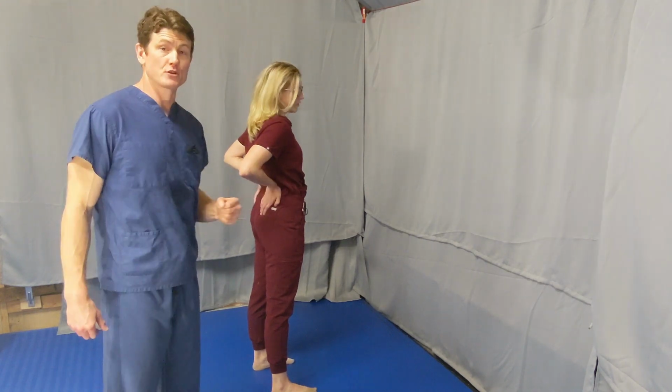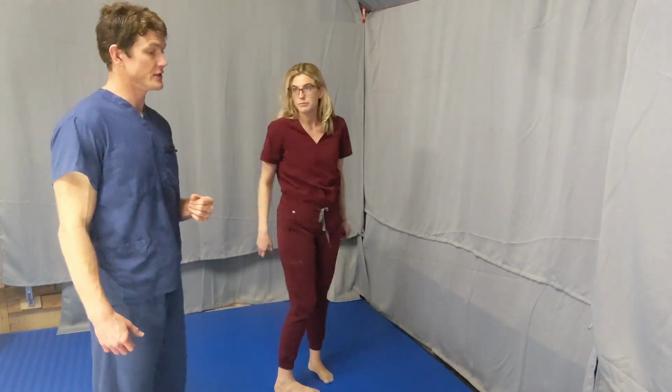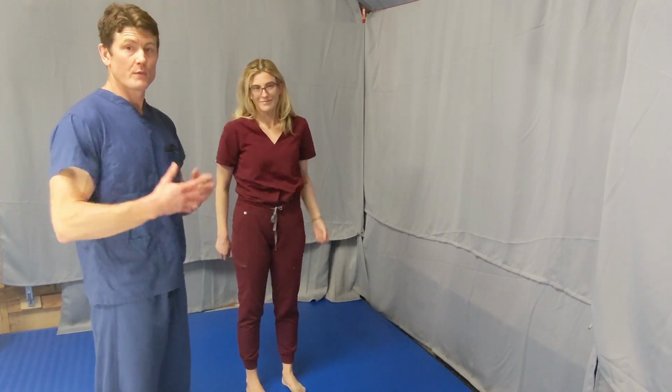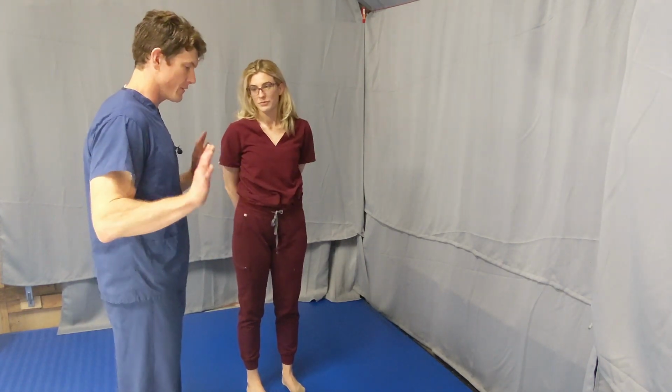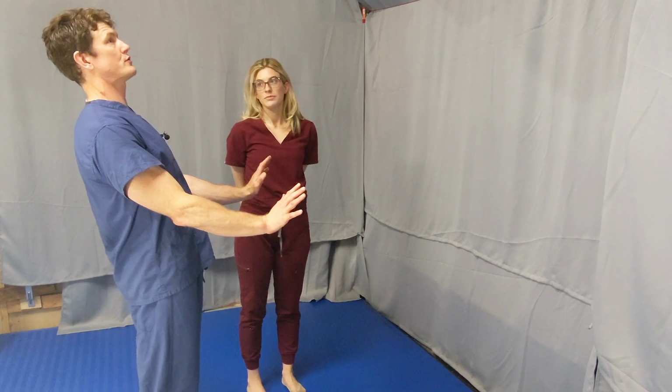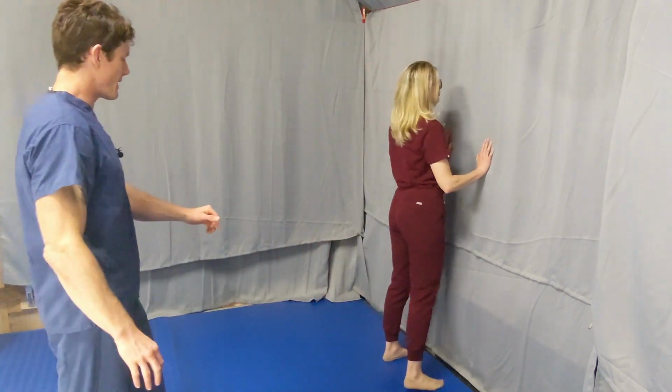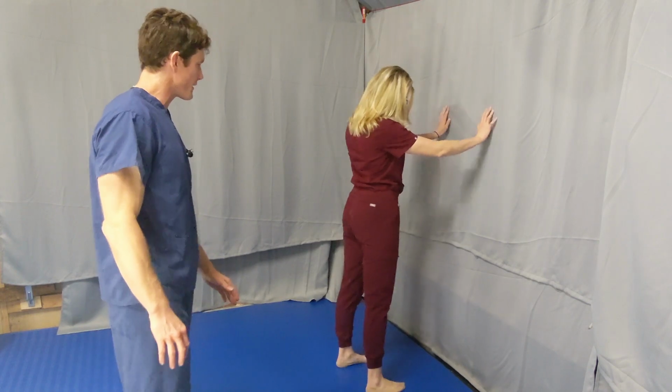If this is a little bit too hard, the next thing I like to do is wall cobras. For any of us that are familiar with yoga, cobras are when you lie on the ground and kind of do a push-up to get your shoulders off the ground. Can you show us what that would look like against the wall? So step about an arm's distance away from the wall. There we go.